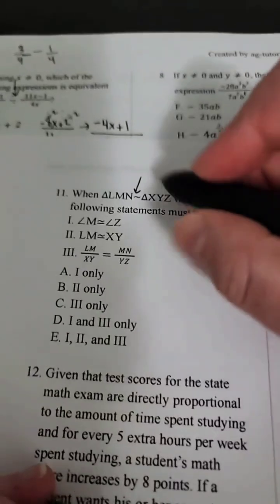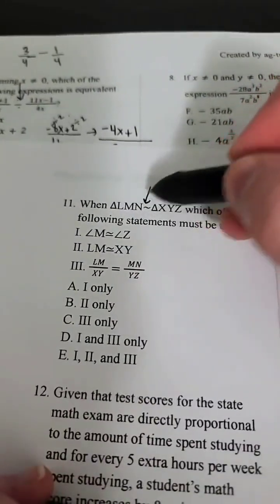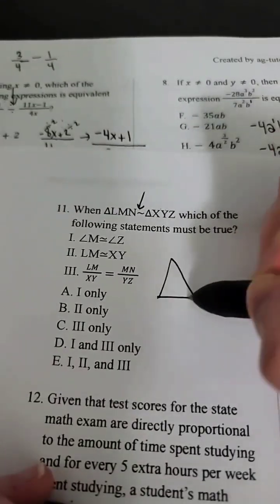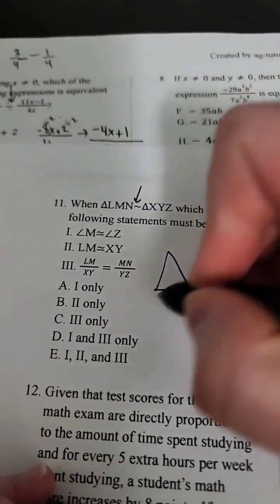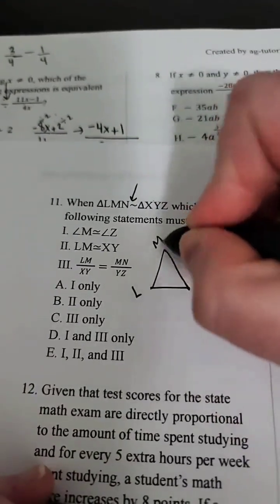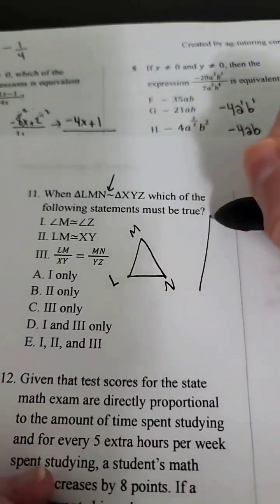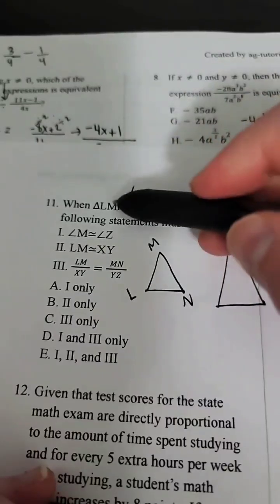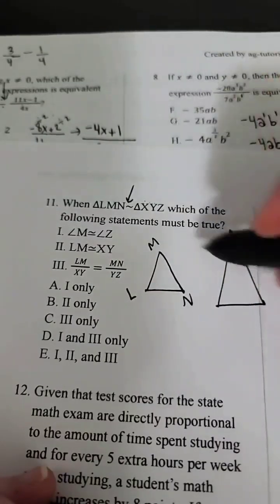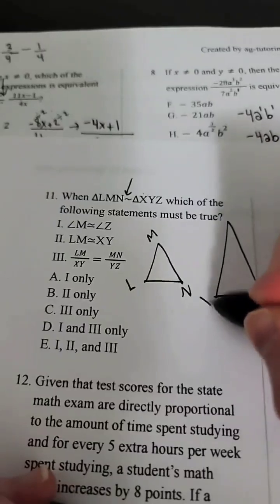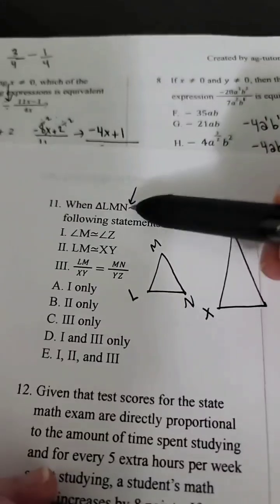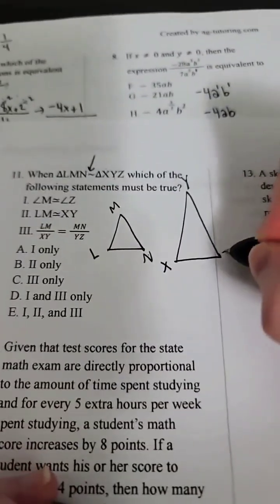So then what we're going to do is draw these triangles. It says when triangle LMN is similar to triangle XYZ, which of the following statements must be true? So let's draw these two triangles. They're not going to look exactly like this. We don't know, I'm just ballparking it. So let's say LMN, and with similar triangles, their names and letters correspond to each other. So L corresponds to X, M must correspond to Y, N must correspond to Z. So where L is, that's where X is, because they named it like that. Where M is, that's where Y is. So M is right there, so that means Y has to be here. Where N is, that's where Z is. So N is right here, so that means Z has to be right here.